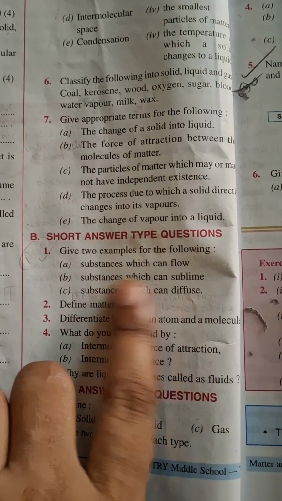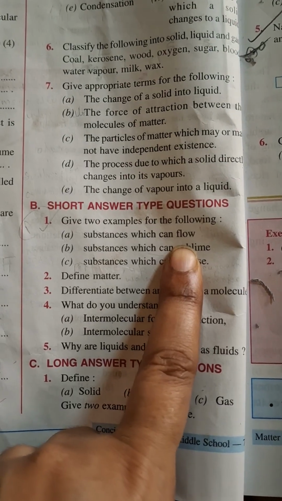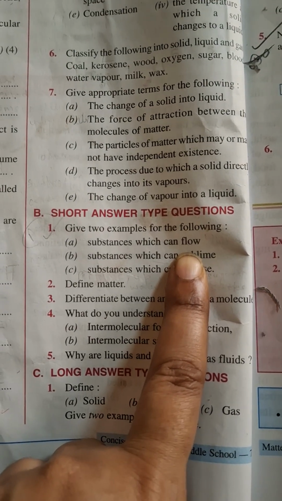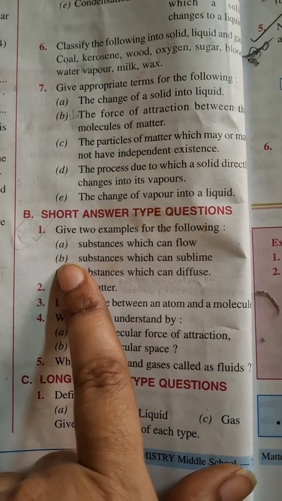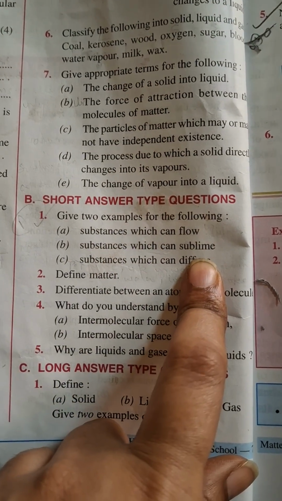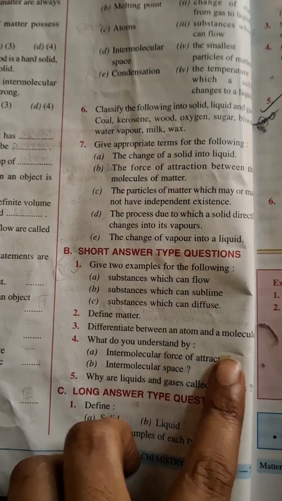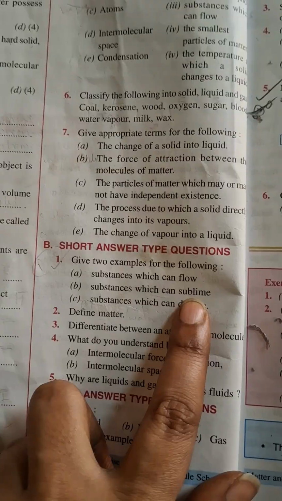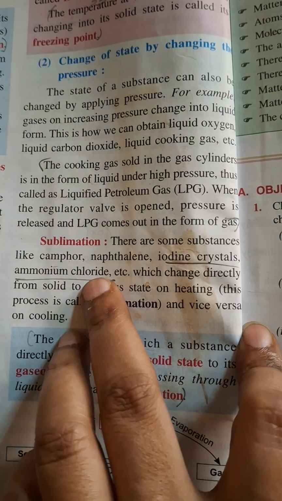Alright, now let's solve another type of question. Give 2 examples of the following. Substances which can flow. Can you give me 2 examples quickly? Water, oxygen, carbon dioxide, etc. Substances which can sublime quickly. Sublimation means change of solid state to gas. So the answer is naphthalene, camphor, and 2 other examples can be iodine crystals, ammonium chloride, etc.